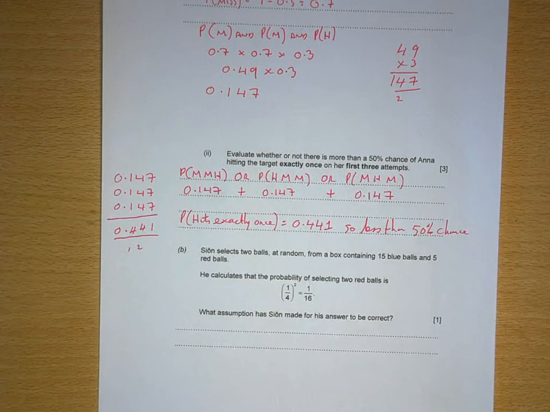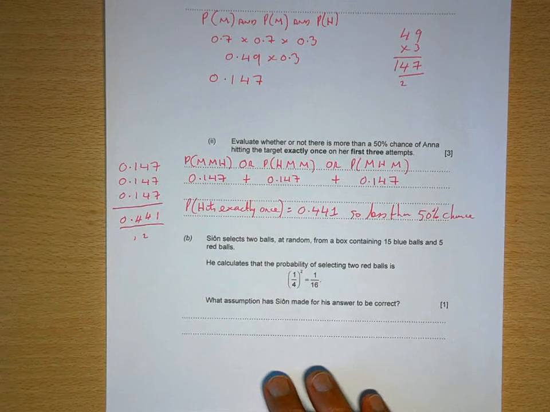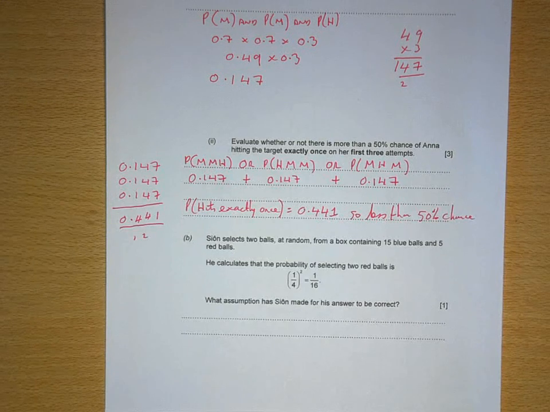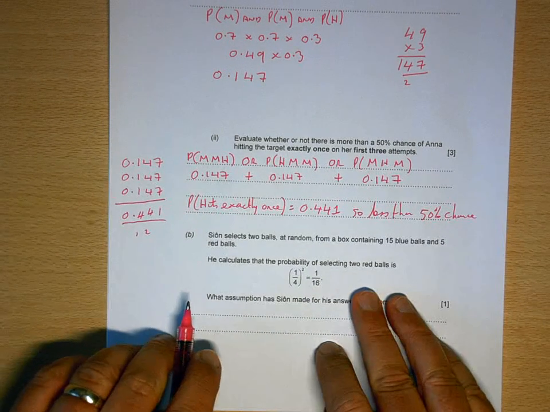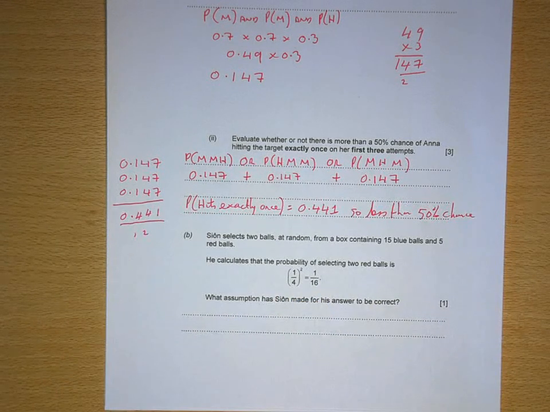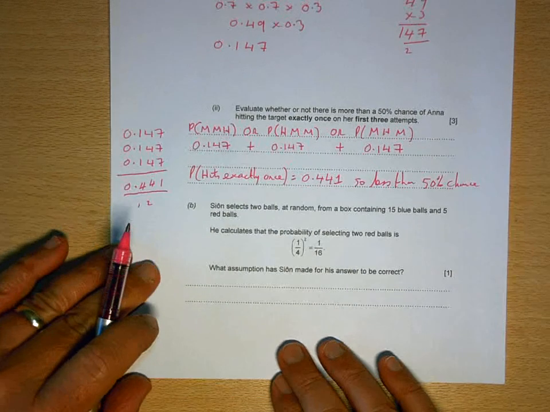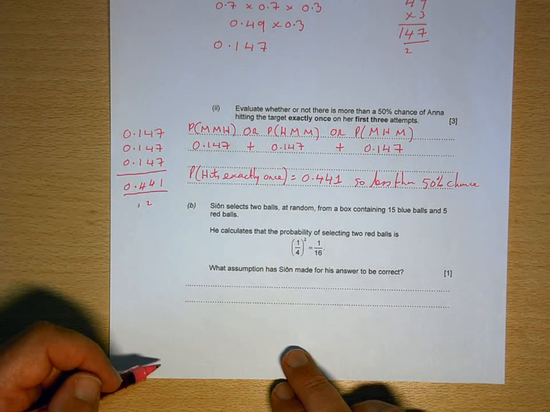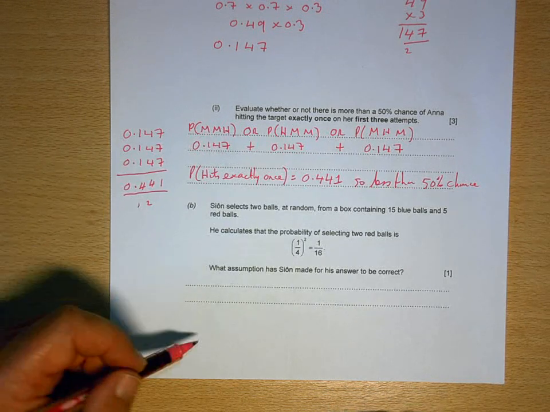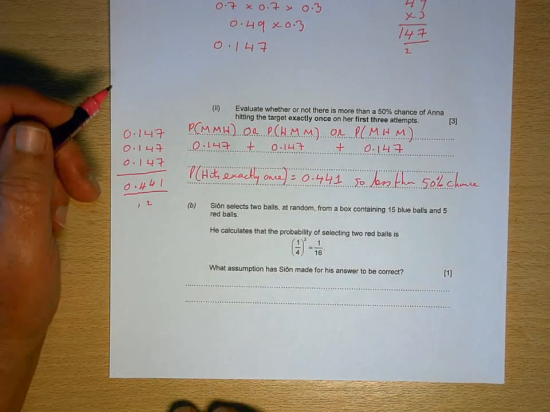Sean selects 2 balls at random from a box containing 15 blue balls and 5 red balls. He calculates the probability of selecting 2 red balls is a quarter squared, which is 1/16. What assumption has Sean made for his answer to be correct? Right, I'll explain this in a long-winded way. It's only worth 1 mark, and you hopefully would arrive at it more quickly anyway.